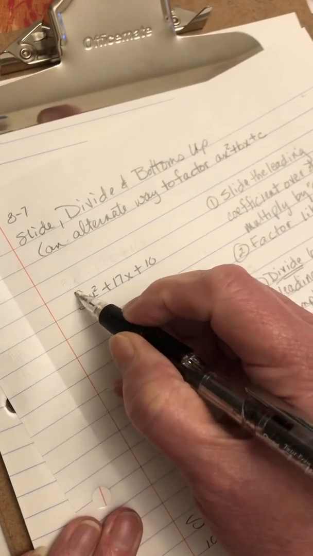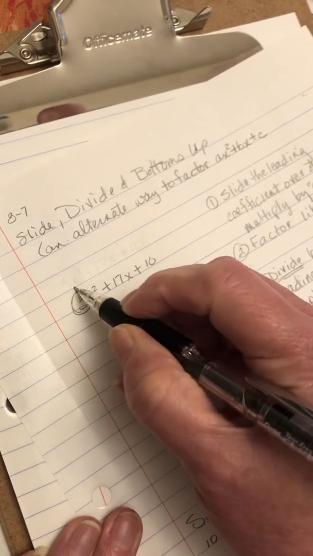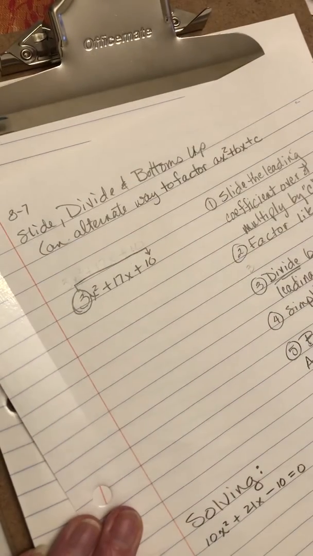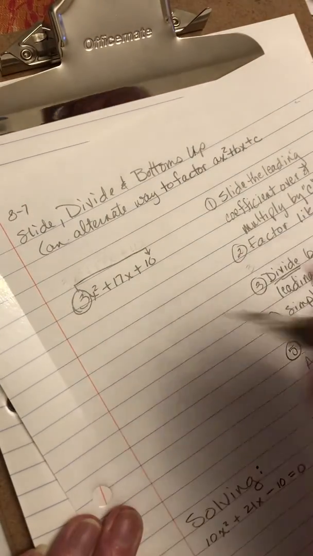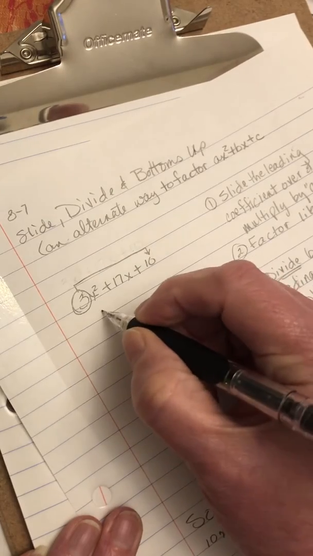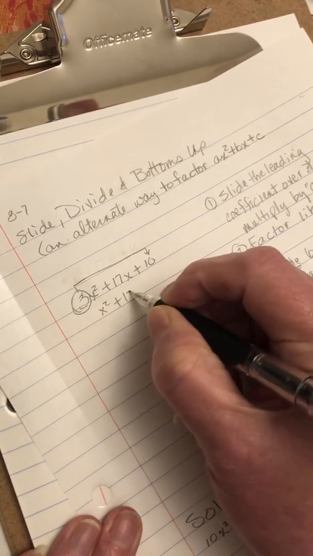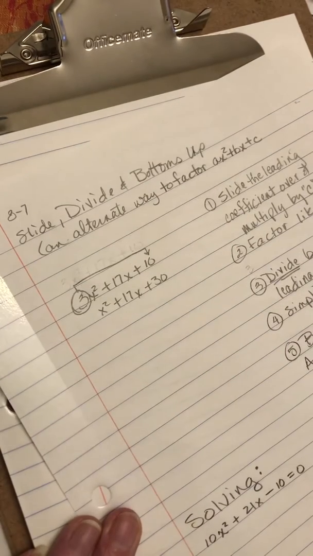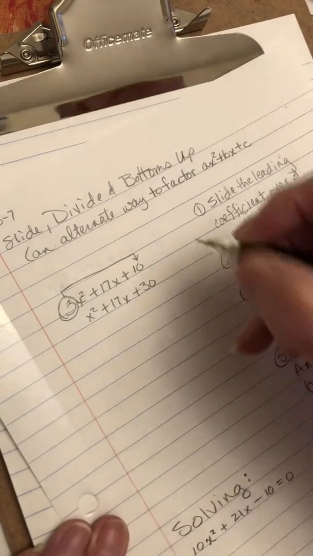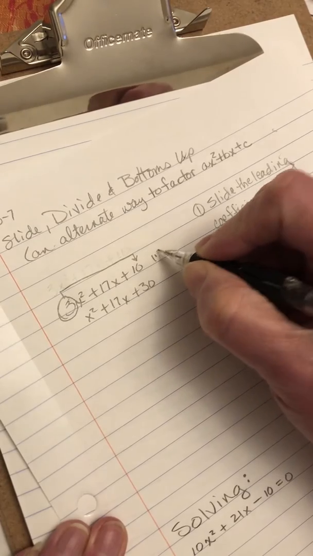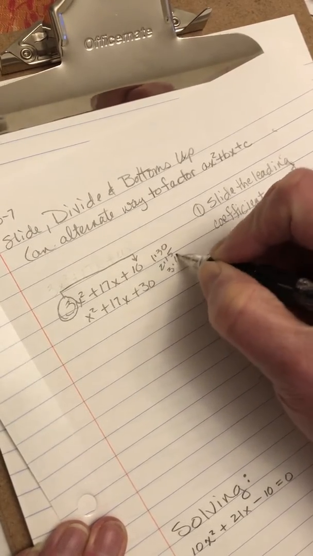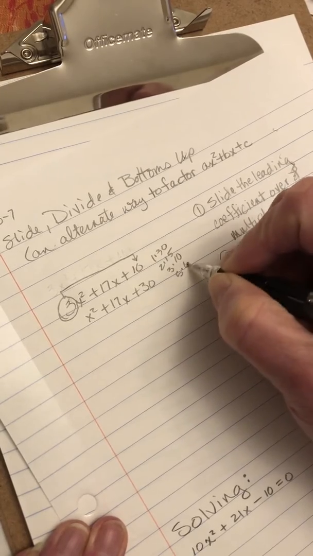This has a 3, so I'm going to take this leading coefficient and slide it over here and multiply it by 10. And that gives me x squared plus 17x plus 30, which is an easier one to factor because you know factors of 30: 1 times 30, 2 times 15, 3 times 10, 5 times 6.